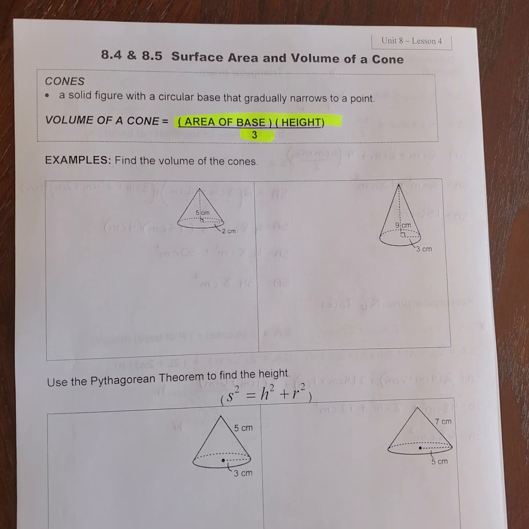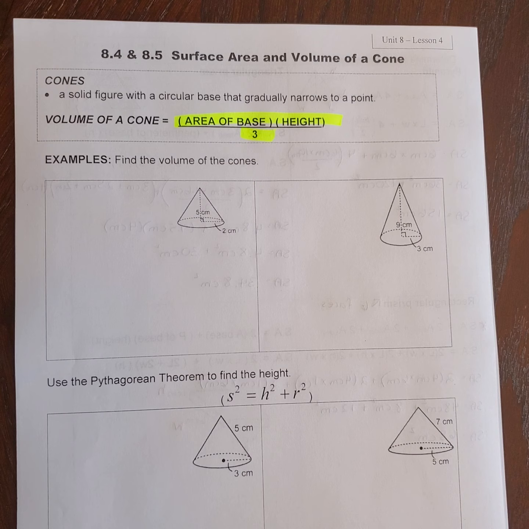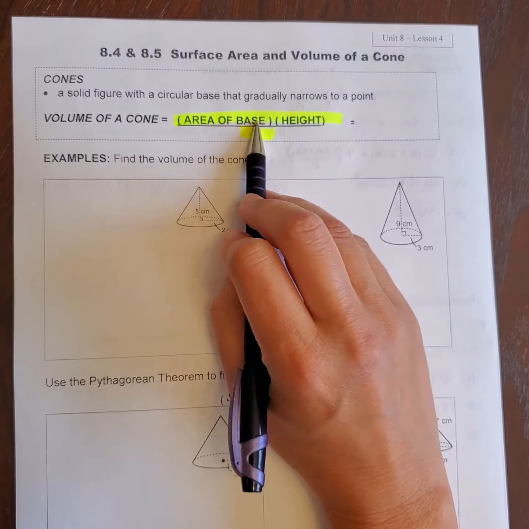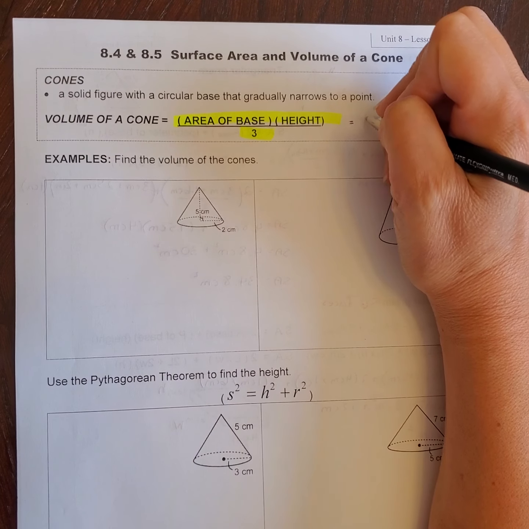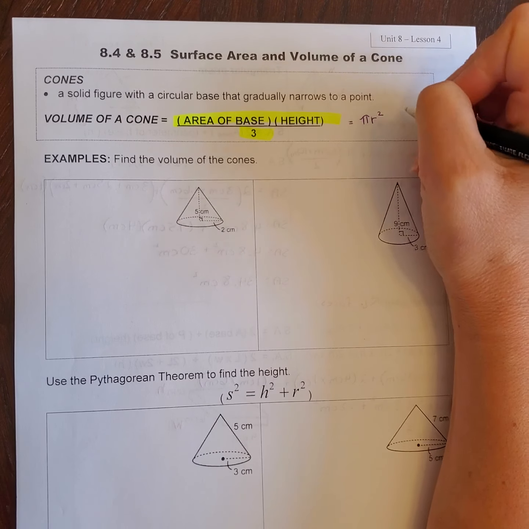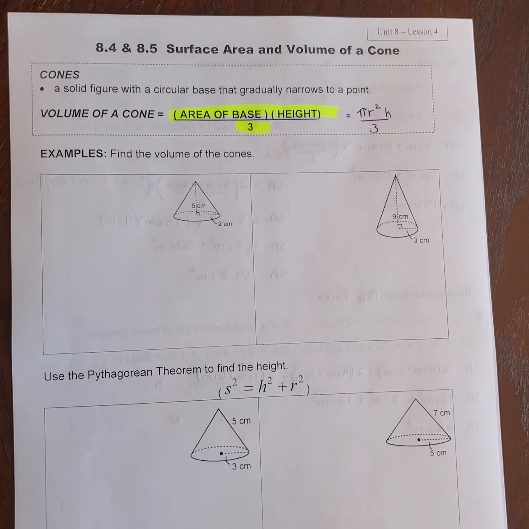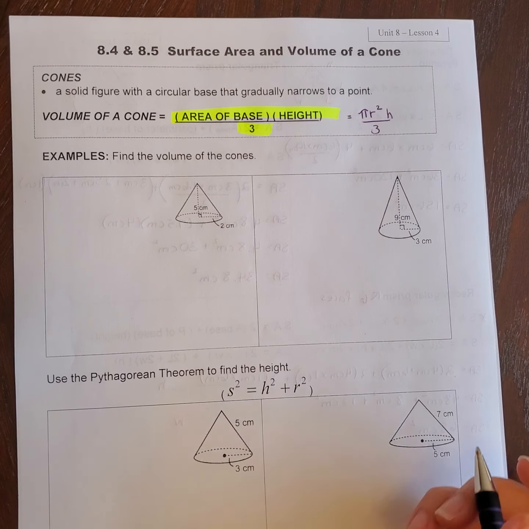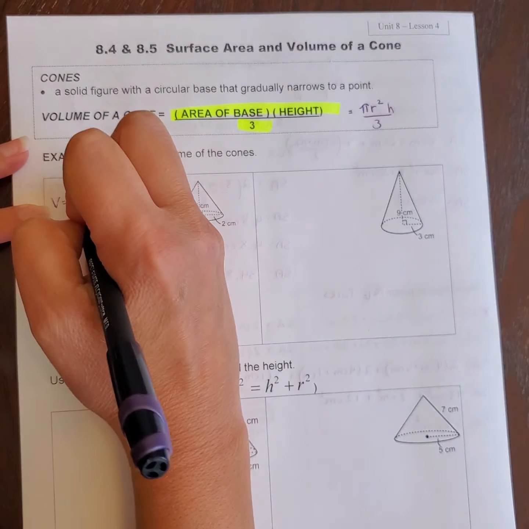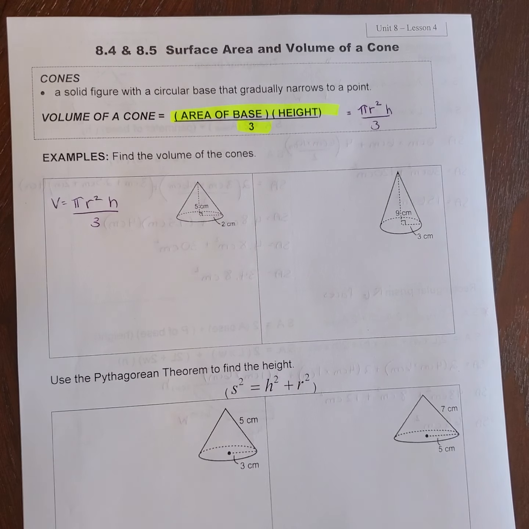So we're going to do some examples. Another way to write this is, the area of the base is a circle, so that is pi radius squared times the height divided by 3. When you're doing any type of formula work, you must always begin by writing your formula. So V is equal to pi r squared h divided by 3.